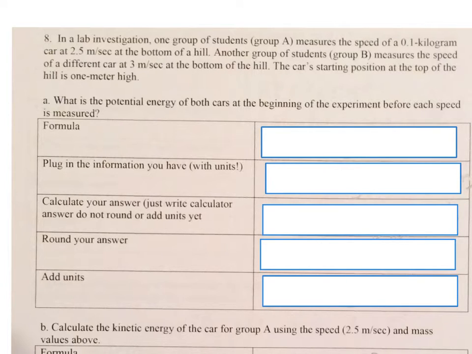So part A is basically asking you for the potential energy of both cars. And for them to have the same potential energy, they have to be at the same height above the ground and have the same mass. So even though I didn't tell you that they have the same mass, you kind of have to assume that. So they both have a mass of 0.1 kilogram. So the formula for potential energy is the mass times gravitational acceleration times the height. And like I said, the only way they could both have the same potential energy is if the mass and the height are the same. So we're going to give them both a mass of 0.1 kilograms.